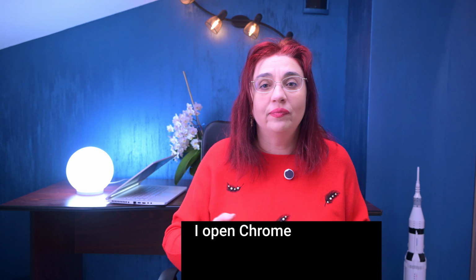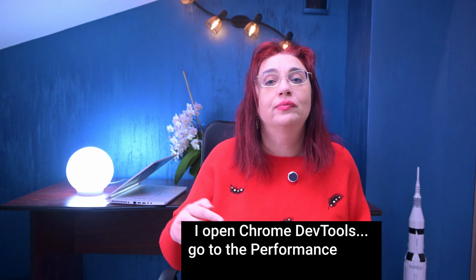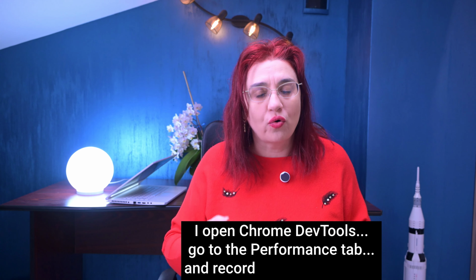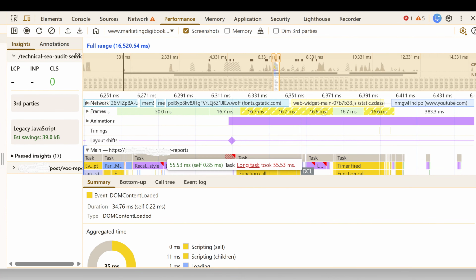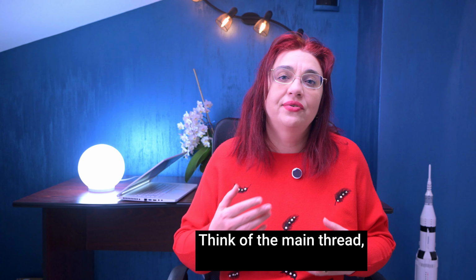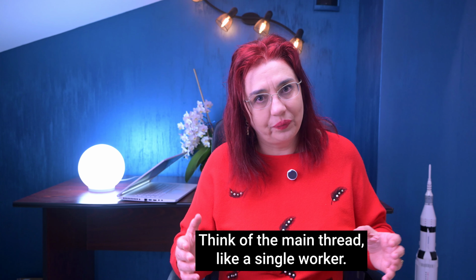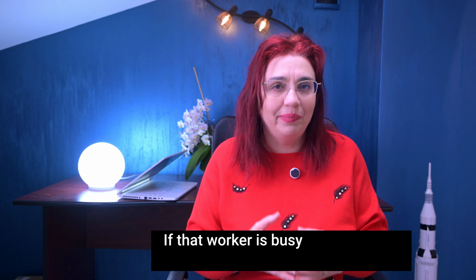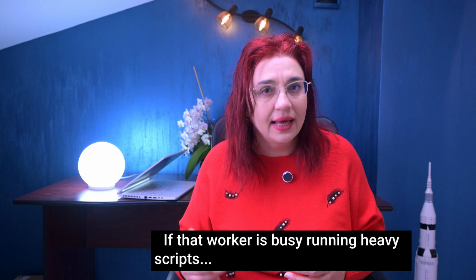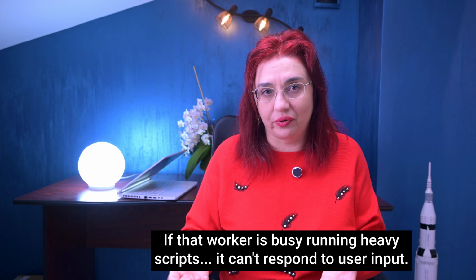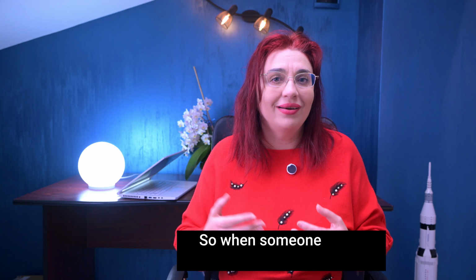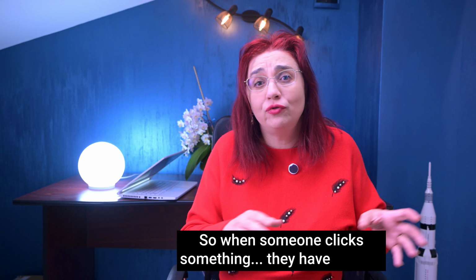I open Chrome DevTools, go to the Performance tab, and record what's happening. And what I'm looking for is something called long tasks. These are chunks of JavaScript that block the main thread. Think of the main thread like a single worker. If that worker is busy running heavy scripts, it can't respond to user input. So when someone clicks something, they have to wait.